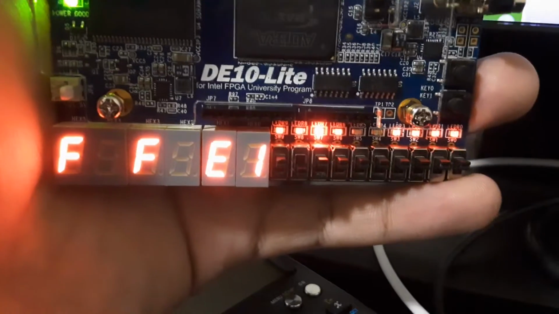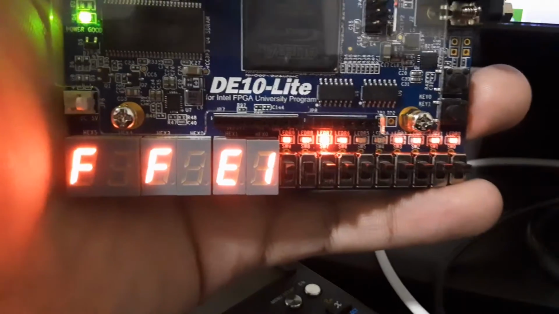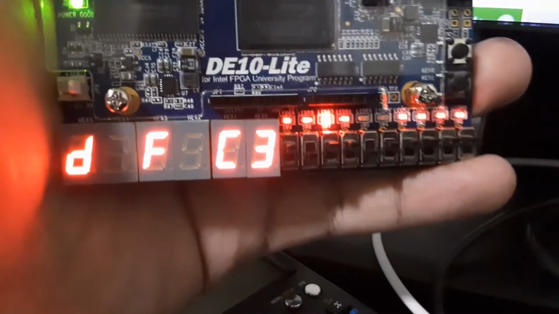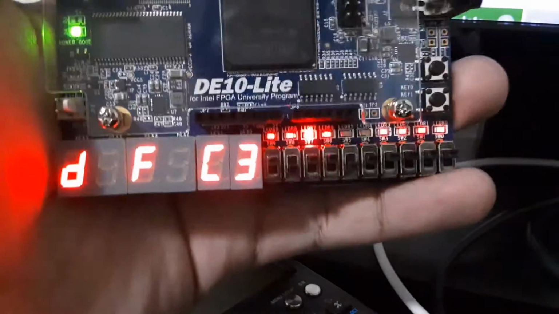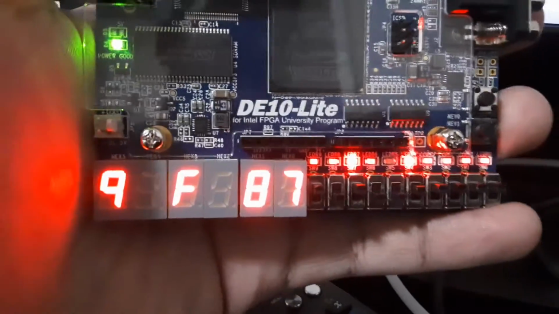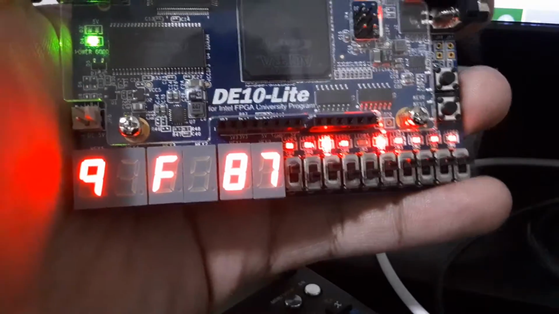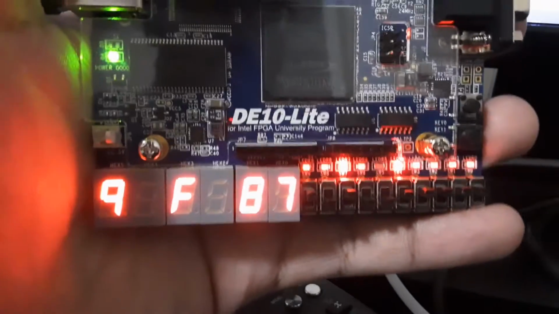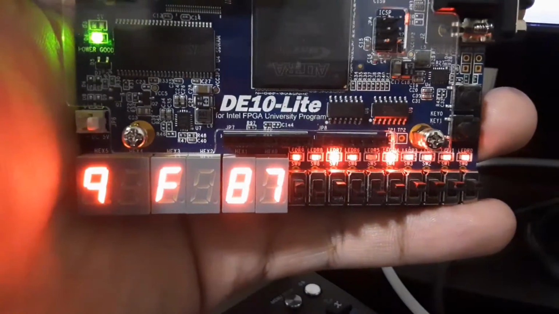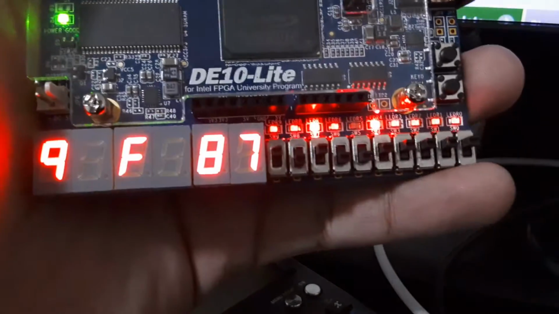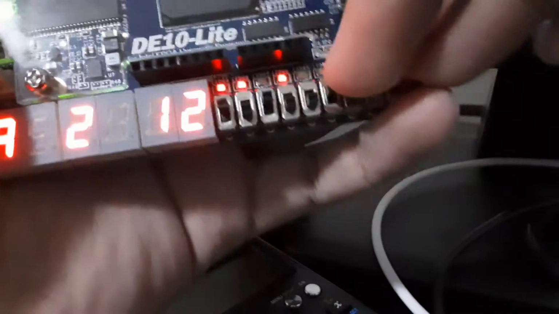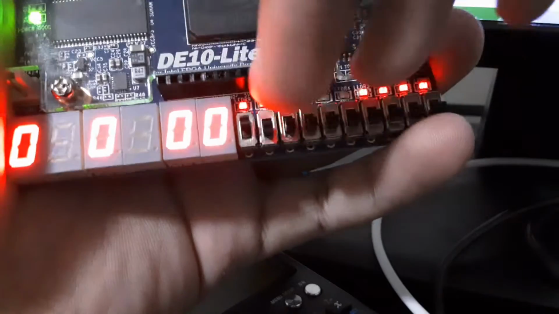Please remind yourself about that. For multiplication, you can do D times F is C3, and if you go to a hexadecimal calculator, D times F should give you that. And I tracked pretty much every single output. I ran them through the online binary calculators to see if I got the actual output, and I did. Here, for example, 9 times F is 87 in hexadecimal once again. I think I've pretty much shown all the features, the carryover, the negative.